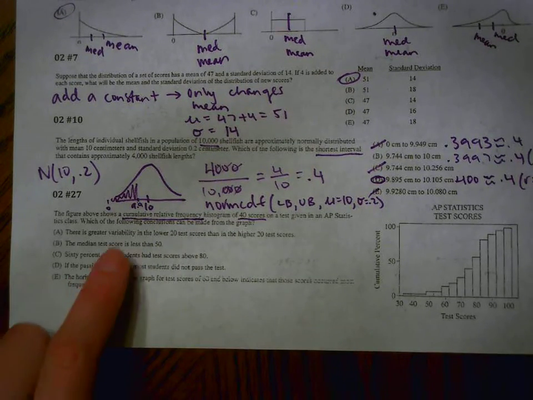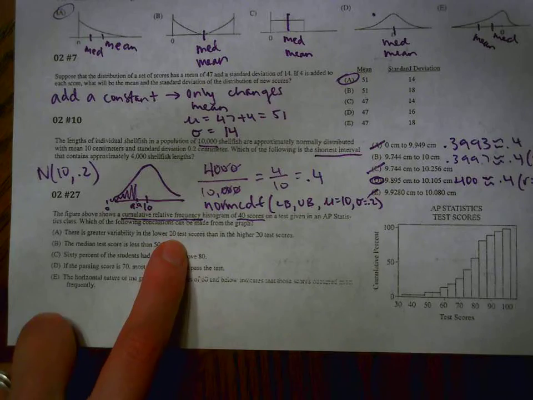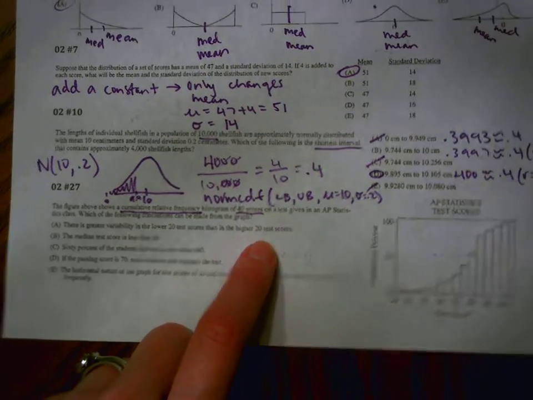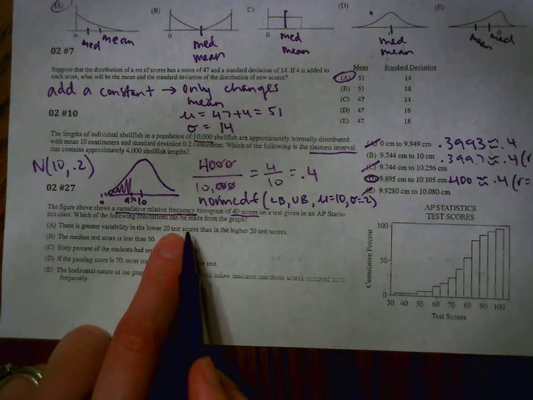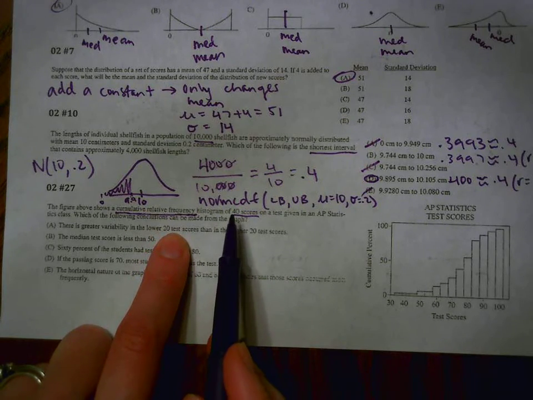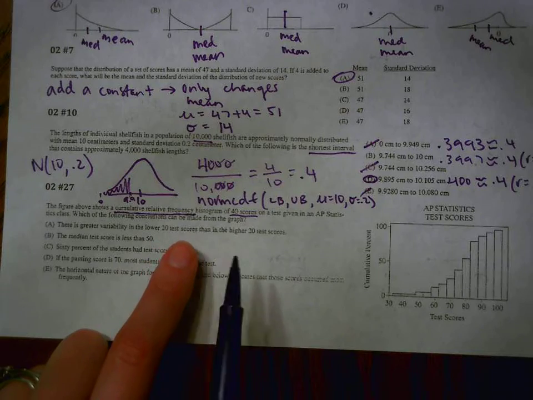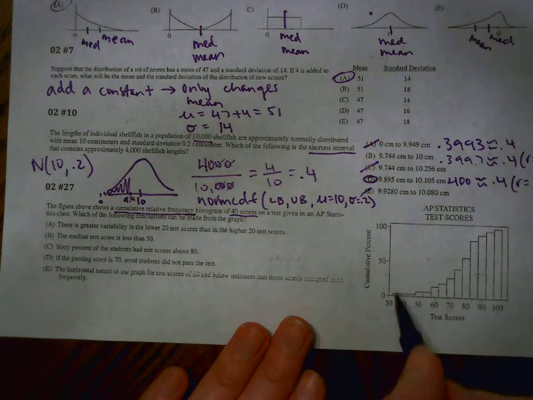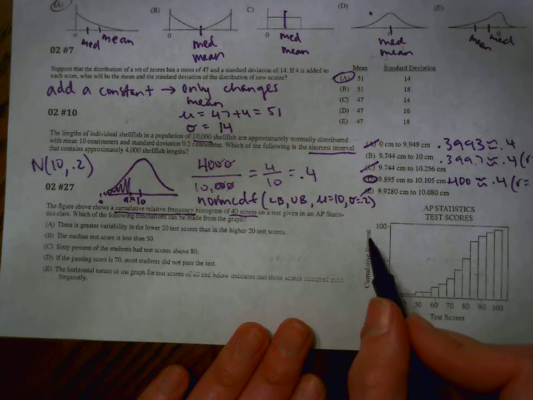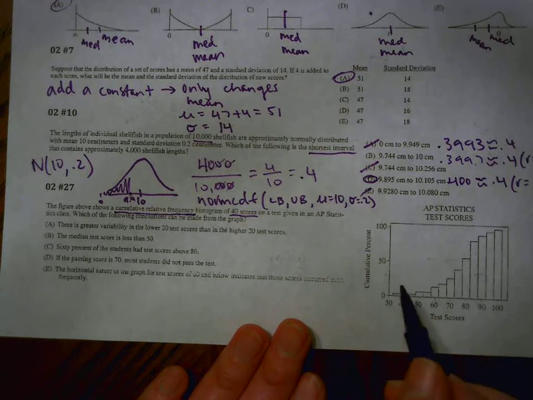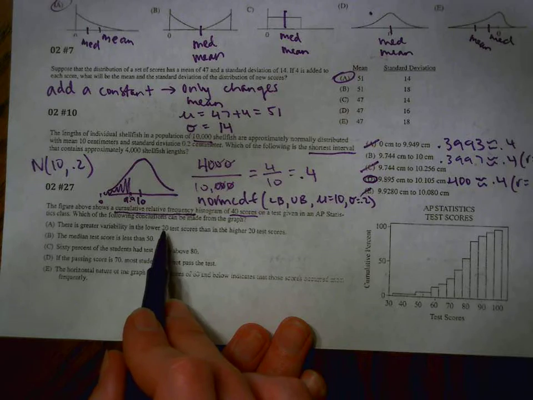So the first one says there is greater variability in the lower 20 test scores than the higher 20. So you got to think about, that's talking about the first 50% and 50% out of your 40. So the first 20 test scores, because this is not frequency, this is not a count, it's cumulative percent relative frequency. So 20 test scores would be 50% of your data.